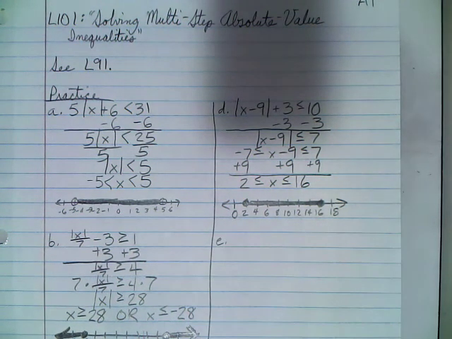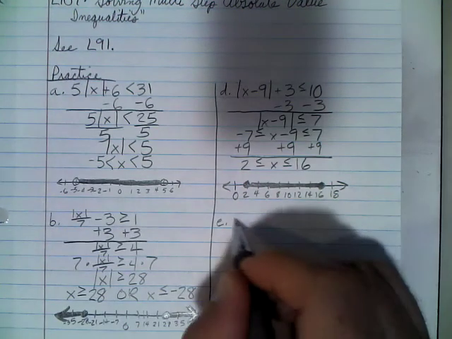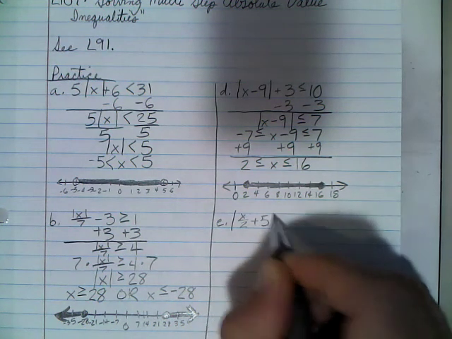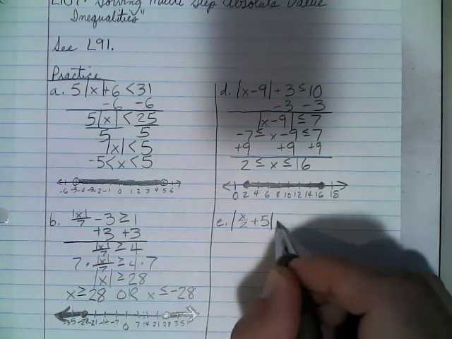E. E says the absolute value of x over 2 plus 5 minus 9.